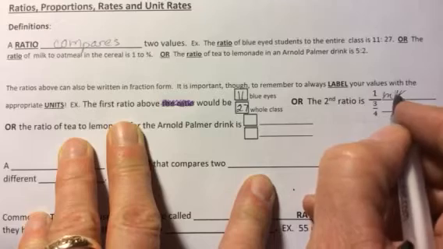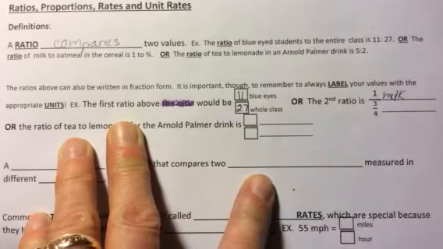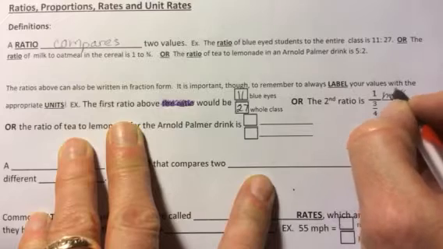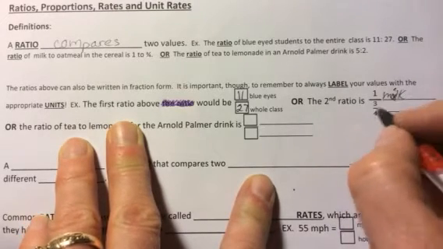Whoops, okay. All right. Sorry about that, but that's milk.